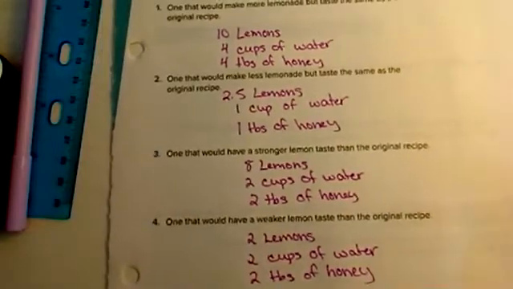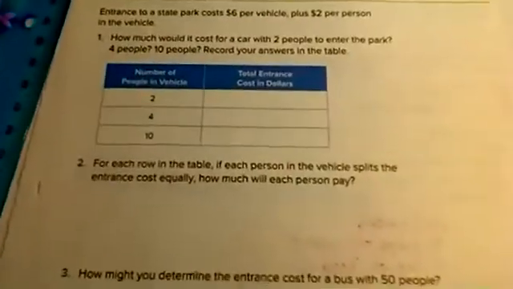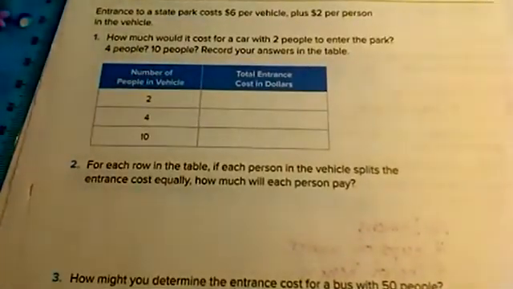And let's turn the page from 121 to 122. I'm going to look at the top of the page. It says entrance to a state park costs $6 per vehicle plus $2 per person in the vehicle. How much would it cost for a car with 2 people to enter the park?